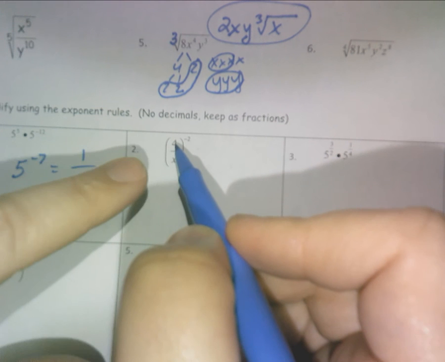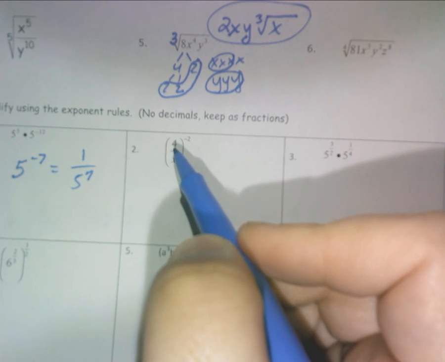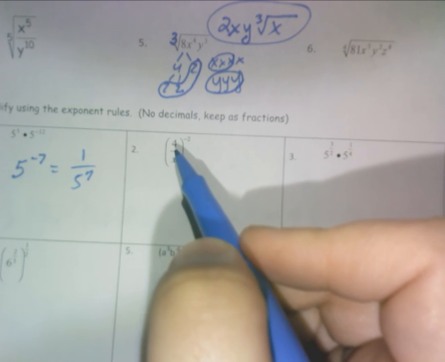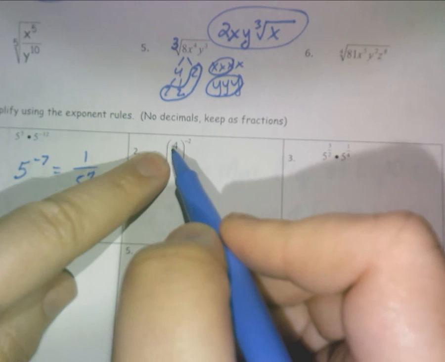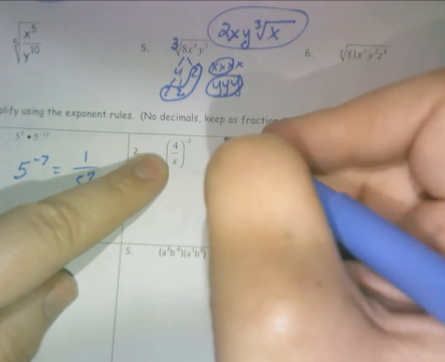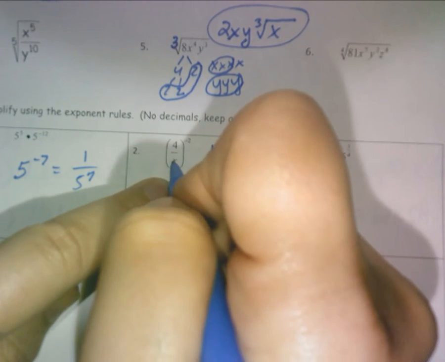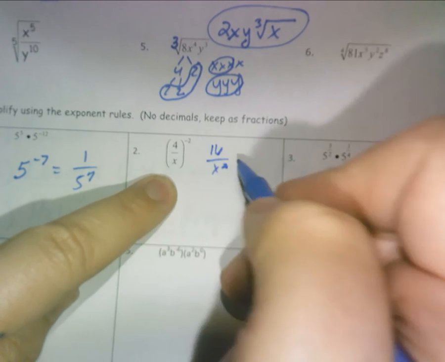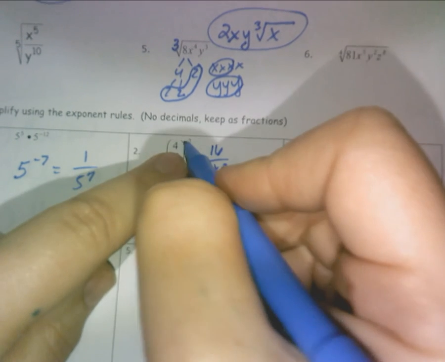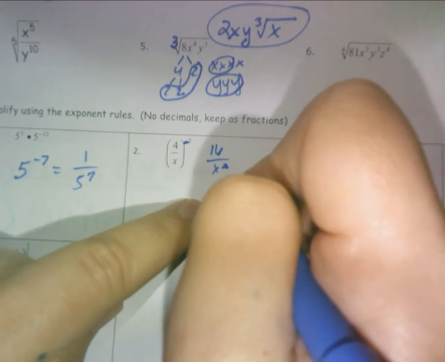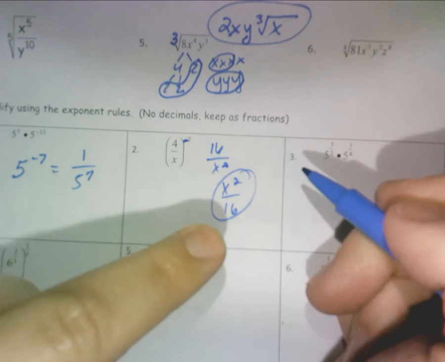So what you would do is, again, essentially ignore the negative and then flip at the end. So what I do is I do 4 squared, which is what? And then I do X squared on the bottom. And then since it's negative, I just flip them. X squared over 16. That's one way of doing it.